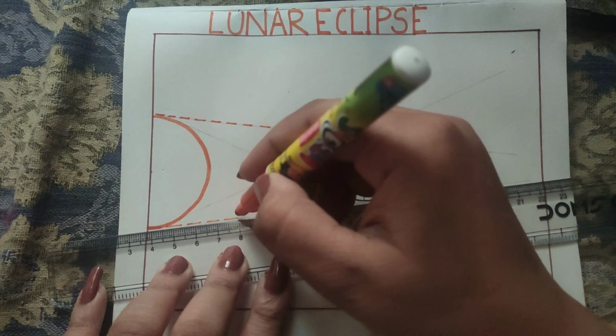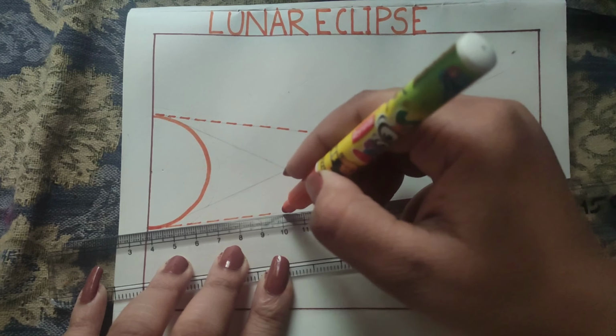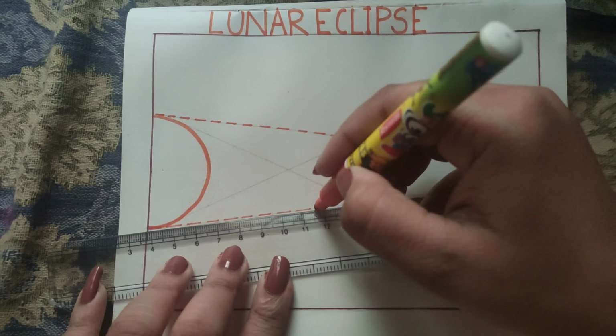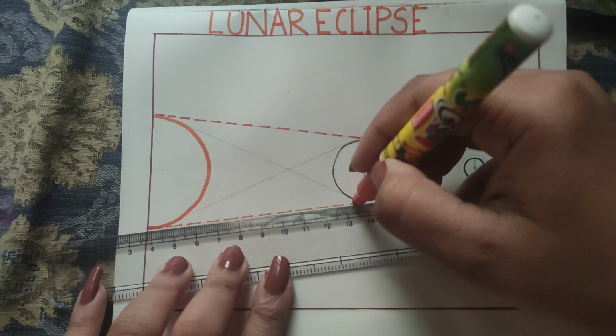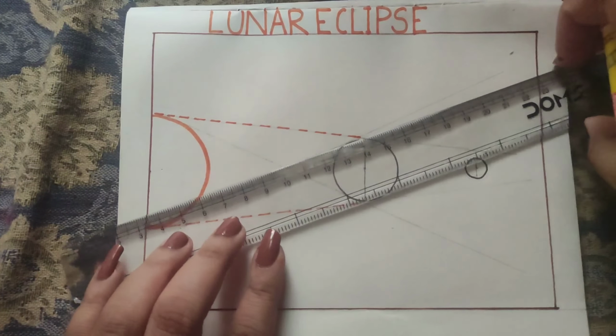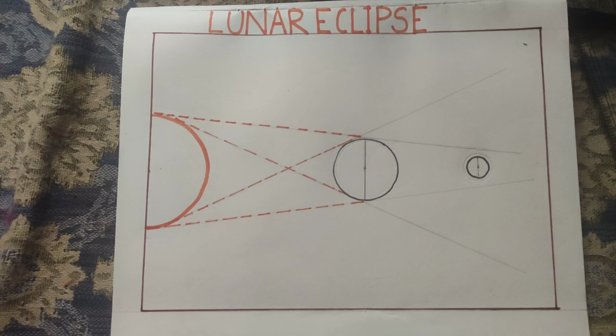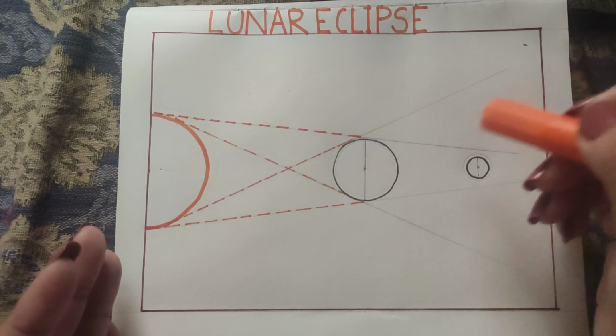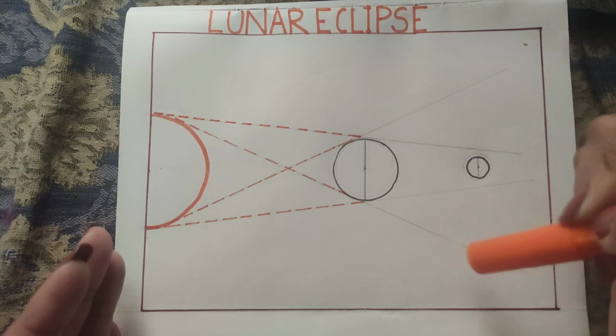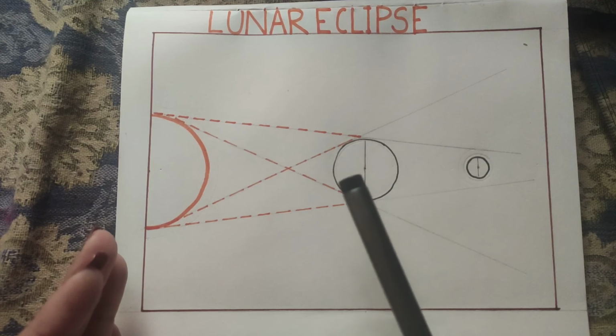I'm not going to extend the lines beyond the earth, because that is a shadow. वहाँ पे shadow आएगा, इसलिए हम लोग वहाँ पे extend नहीं करेंगे. ठीक है? So now let's complete it. So this is how it should look right now. We're going to continue with the shadow lines, but with the help of a marker.